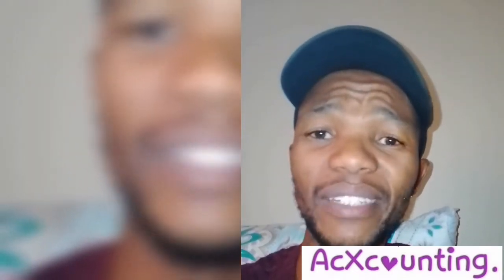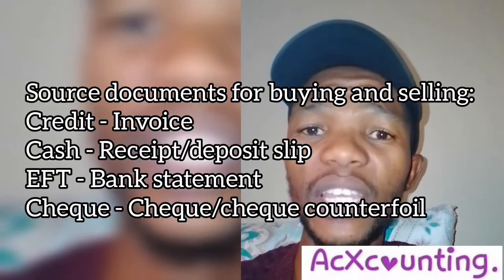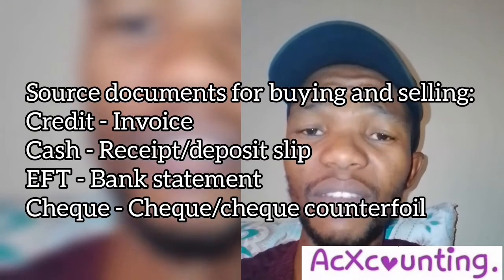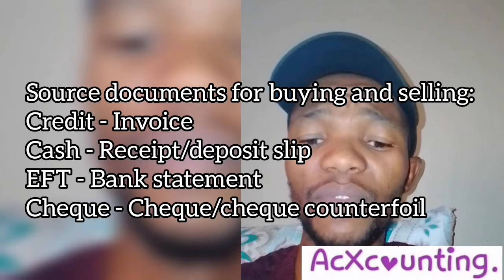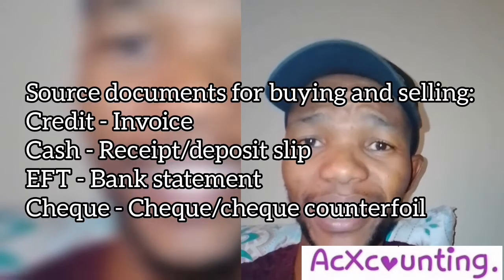Now let's talk about the source documents. So it means that there needs to be a transaction. Now from the transaction you need to identify the source documents, like I've already indicated. If someone is buying, you need to check how are they buying. Are they buying for cash or are they buying on credit? If they're buying on credit, you will have a source document known as an invoice, right? If they are buying for cash, you will have a receipt if they are buying with hard cash.